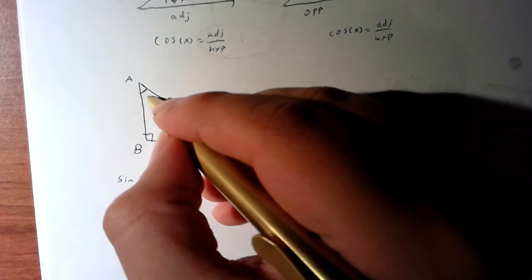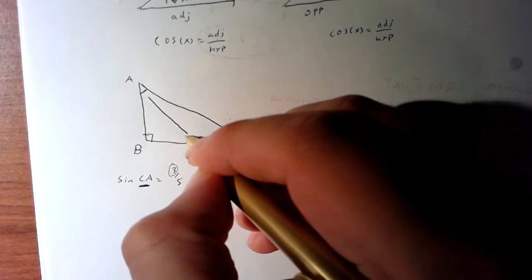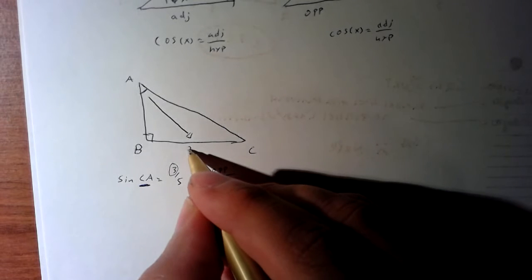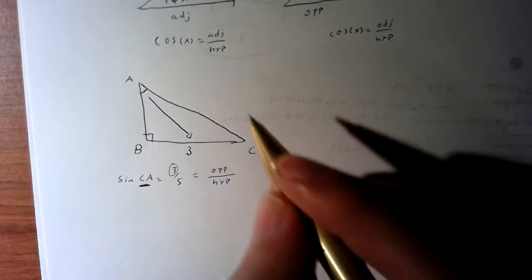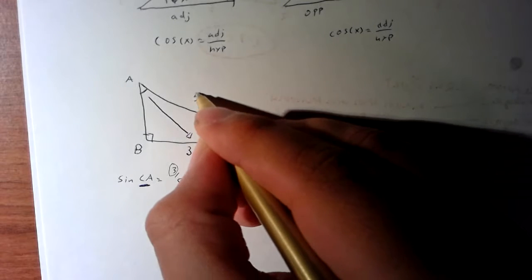So we're looking at the side that's opposite to that angle. That's over here, and that is the number 3. So that's where 3 goes. And then, of course, the denominator corresponds to the hypotenuse, which we know is over here, and that's 5.